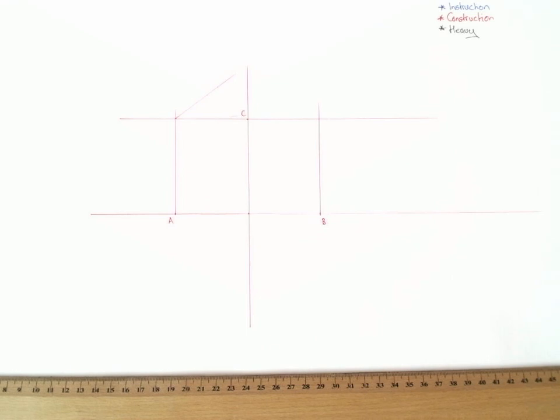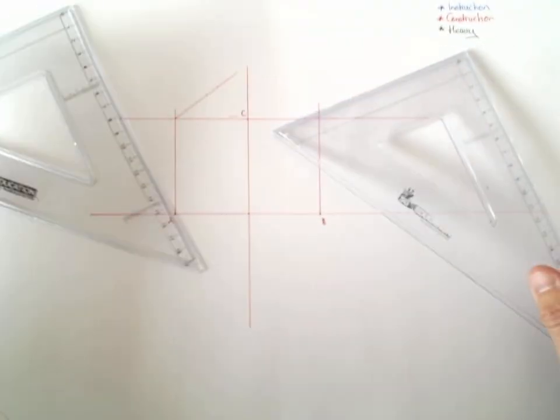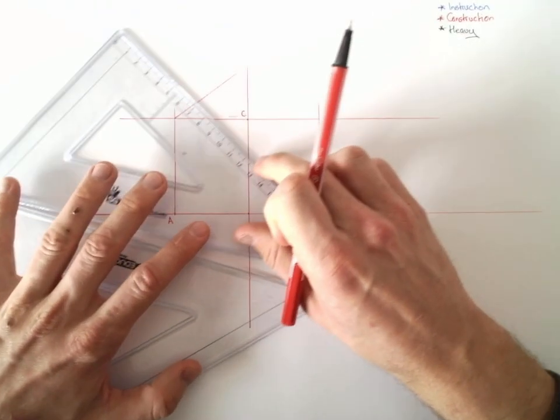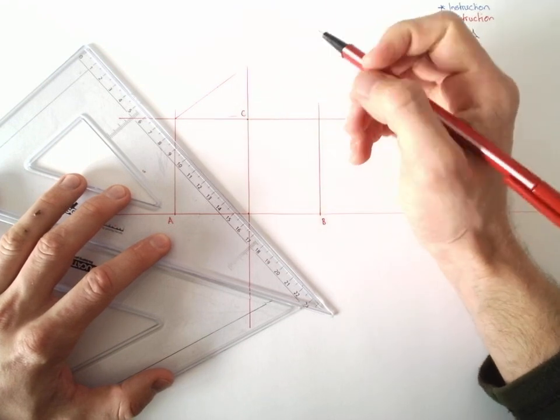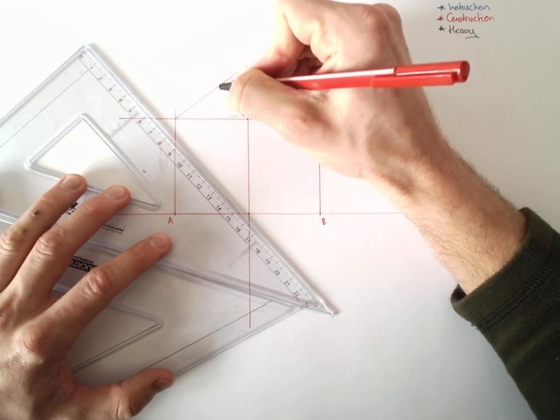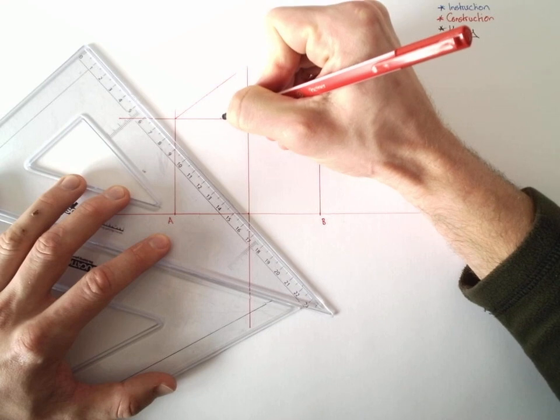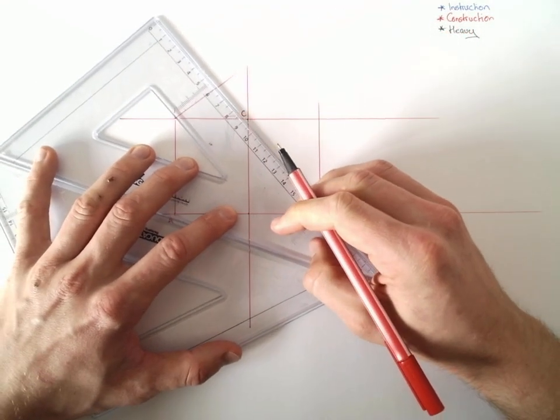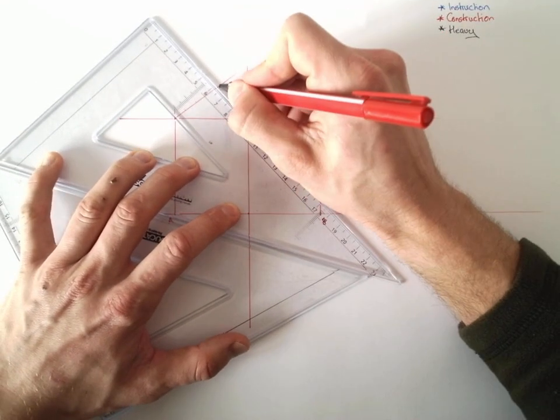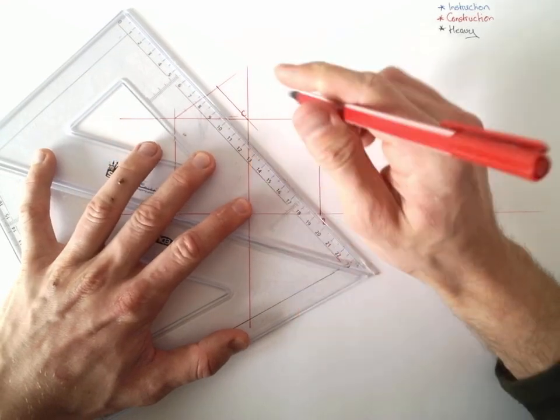A lot of people get confused when dividing a line into a number of equal parts. The last point will go to the end of the line. Do not bring it to a random point on the line. So it goes to the last point of the line. There you go, and you're bringing them all parallel using sliding set squares.